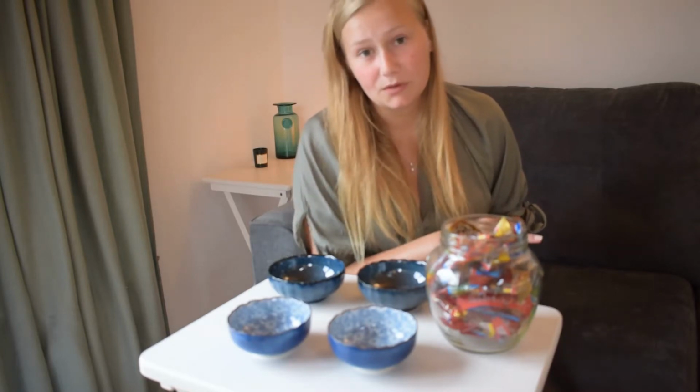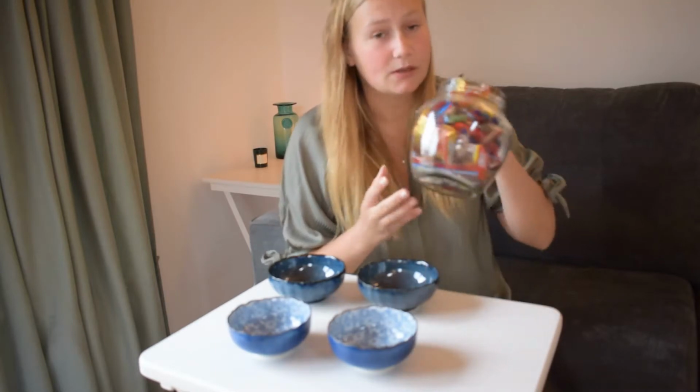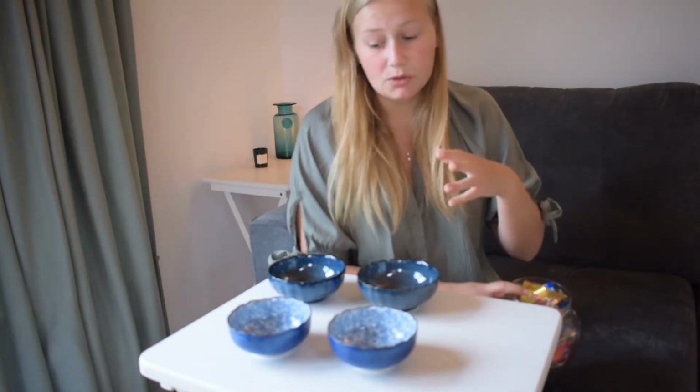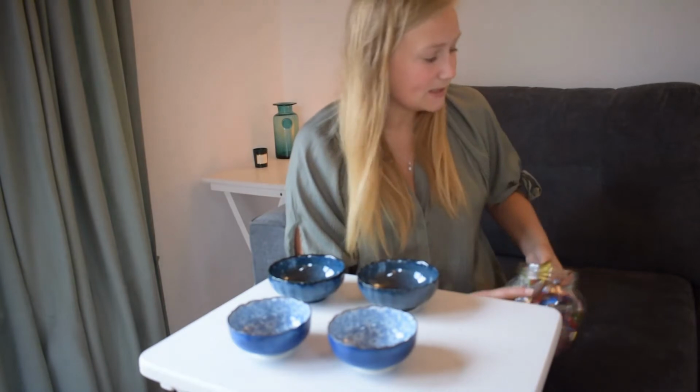This week we are moving on to fractions of amounts, and that for me means we've got to be using sweets. Now you might remember when we were doing fractions of shapes at school, we were cutting the cakes up, and when we were doing fractions of amounts we used some little plastic stars. But today we're going to get started with some sweets.